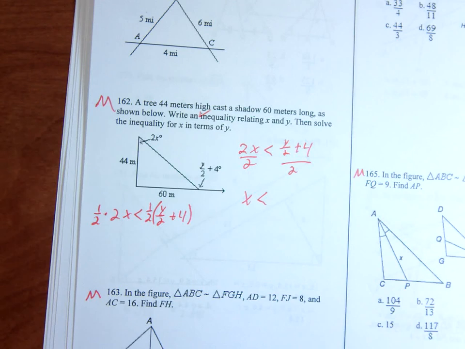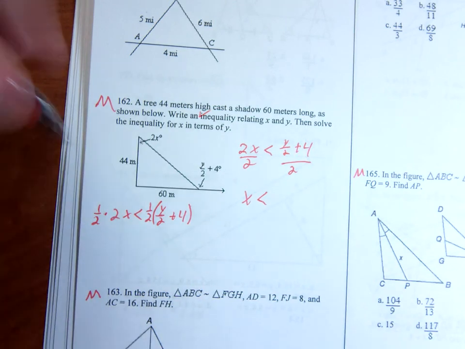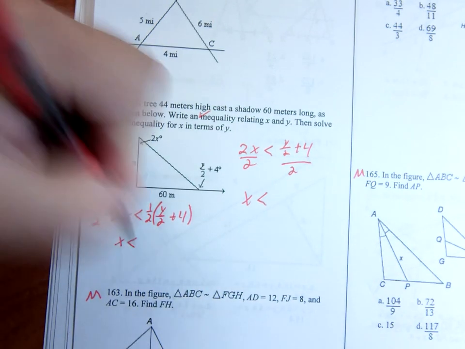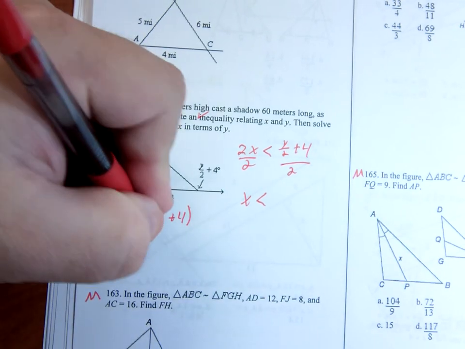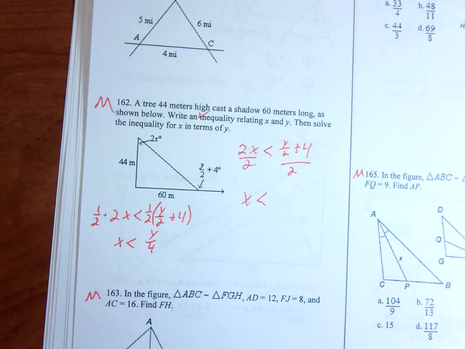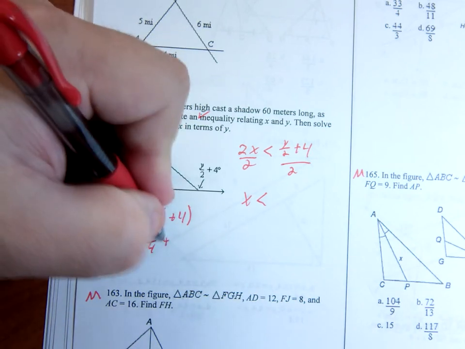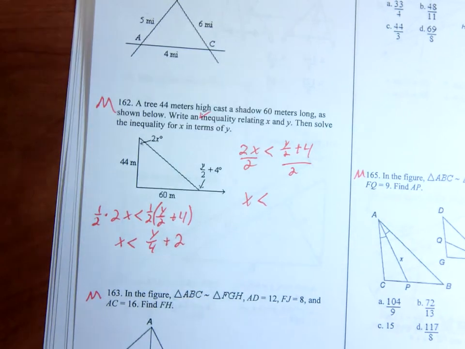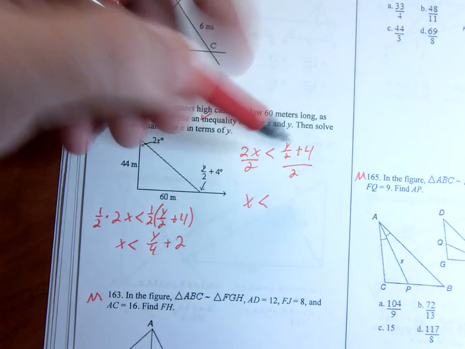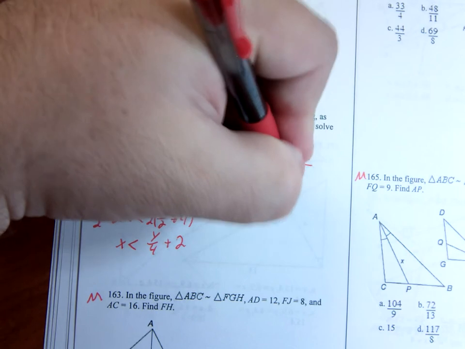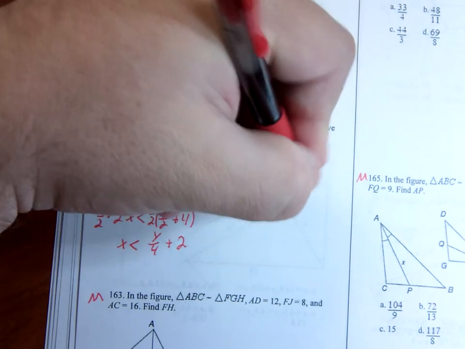Okay, so that gives us x is less than, and now we're just going to distribute the half to everything. What's a half times y halves? Why, it's y fourths. And a half times 4? 2. So same thing up here. Ultimately, I'm dividing each of these terms by that 2. So y divided by 2 is y divided by 4, and 4 divided by 2 is 2. So either way, you get the same answer.